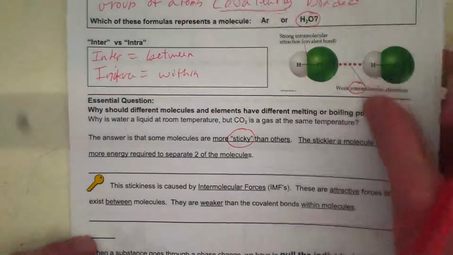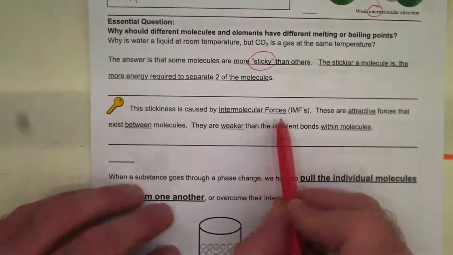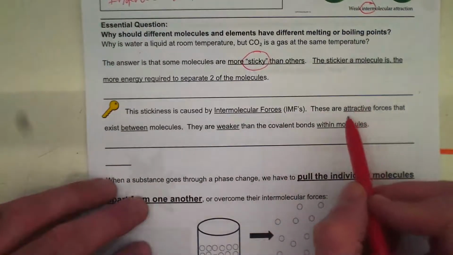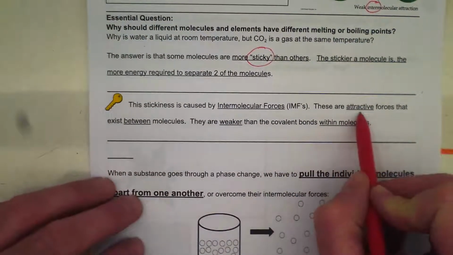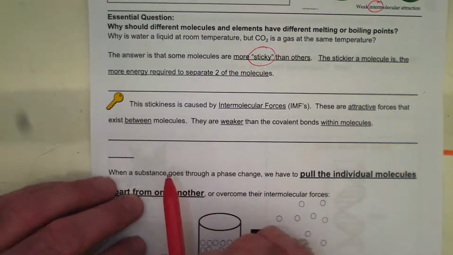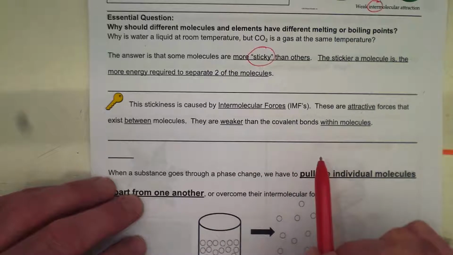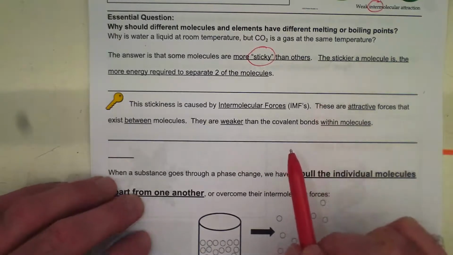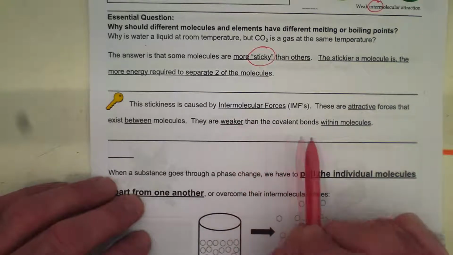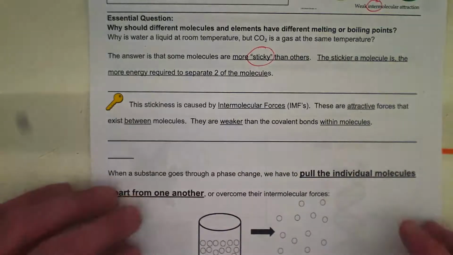So this stickiness is caused by something called intermolecular forces. These intermolecular forces are attractive forces that exist between the molecules. They are weaker than the bonds within the molecules, which is what we said earlier. So everything we're talking about today is weaker than covalent bonds.